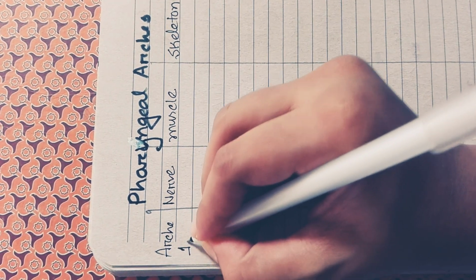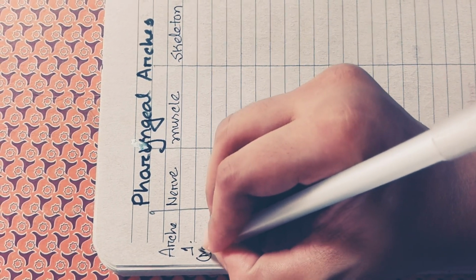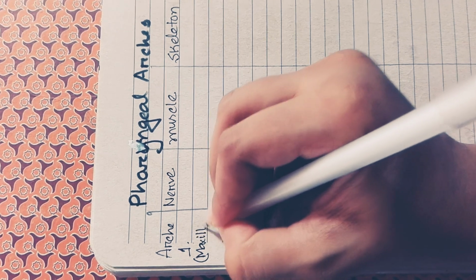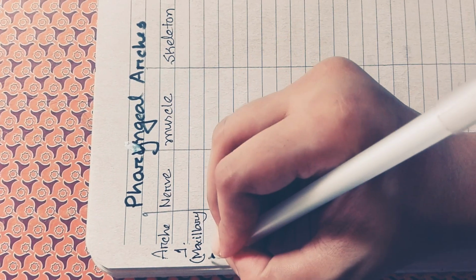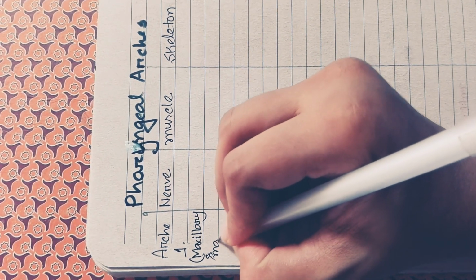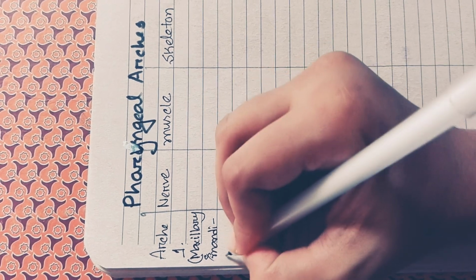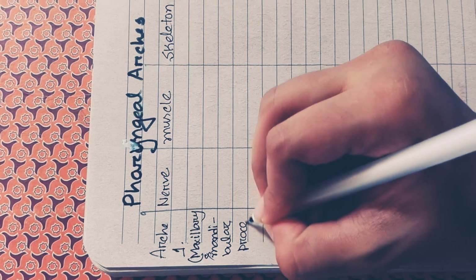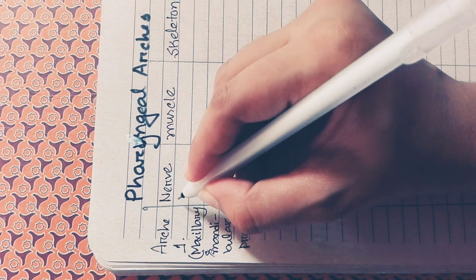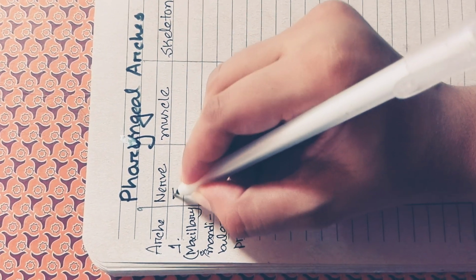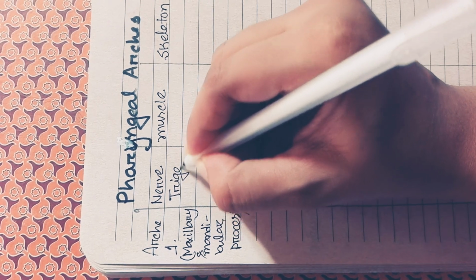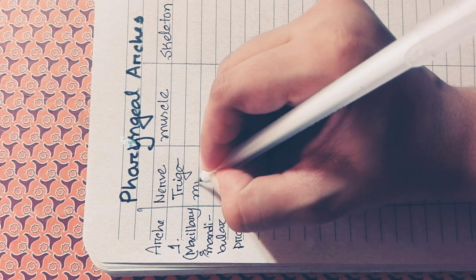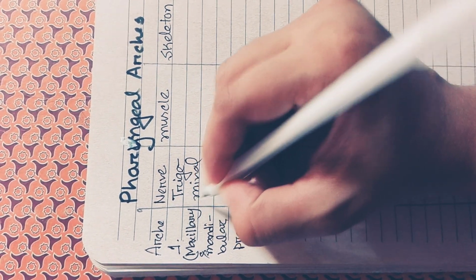First, the pharyngeal arch, which has the maxillary and mandibular process, which is supplied by the trigeminal nerve. The trigeminal nerve is the fifth nerve.